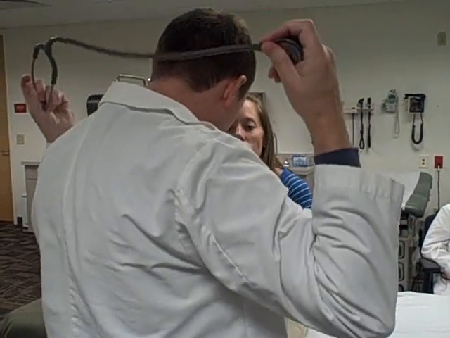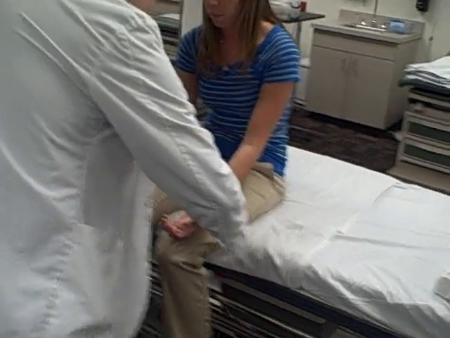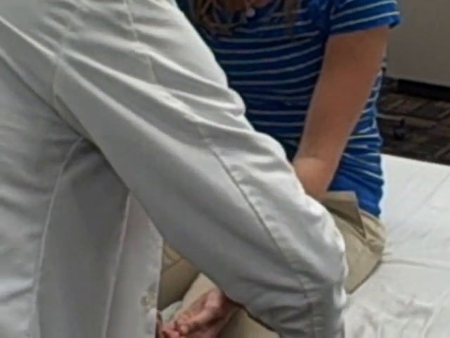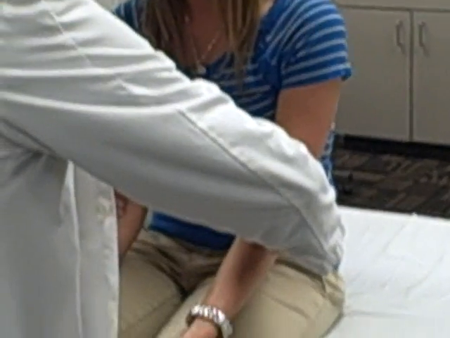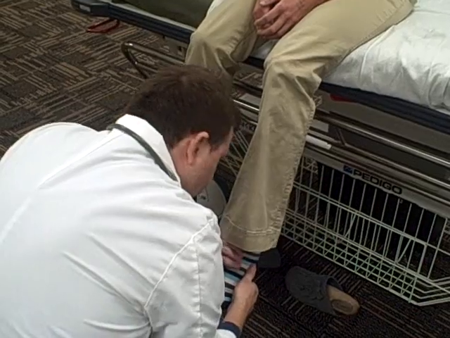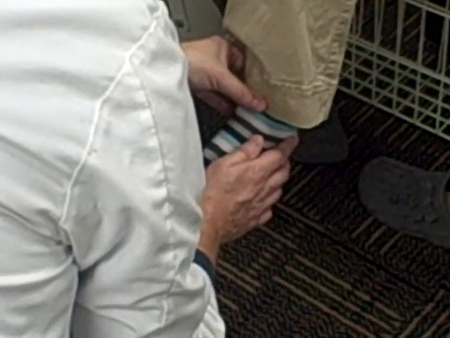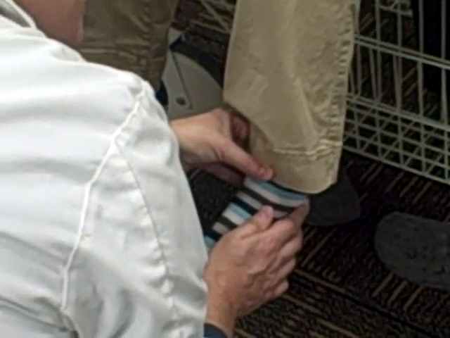I'm going to check now the peripheral pulses. Start with radials, plus 2 bilaterally. Brachial, plus 2 bilaterally. Dorsalis pedis, plus 2 bilaterally. Posterior tibial. I'm also noting there's no edema, extremities are warm.